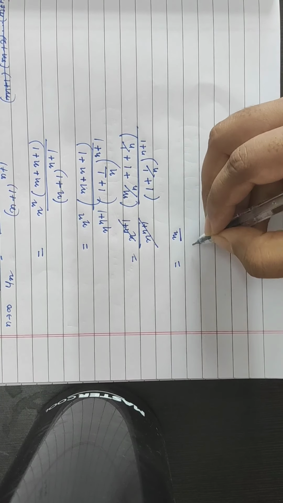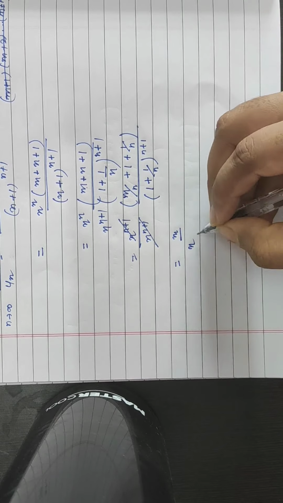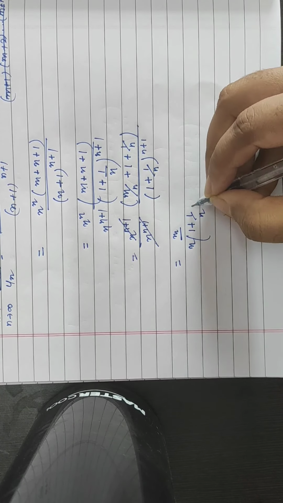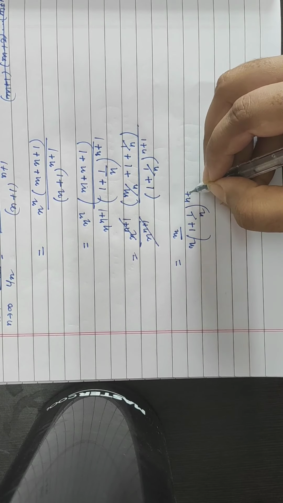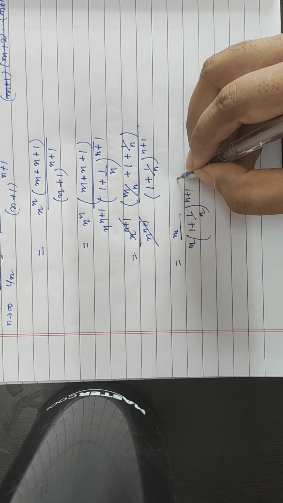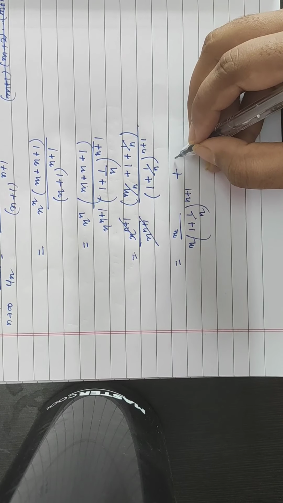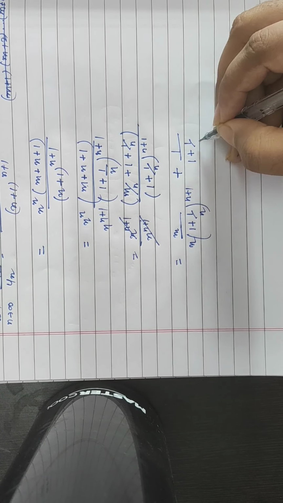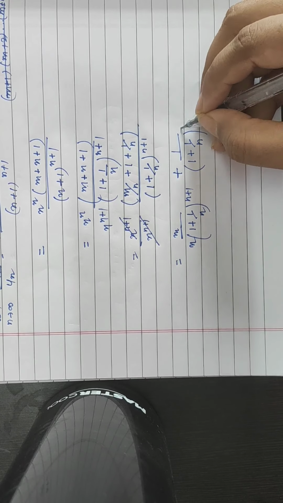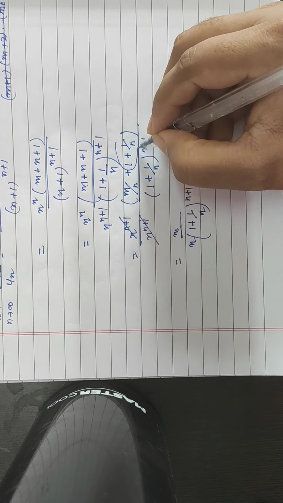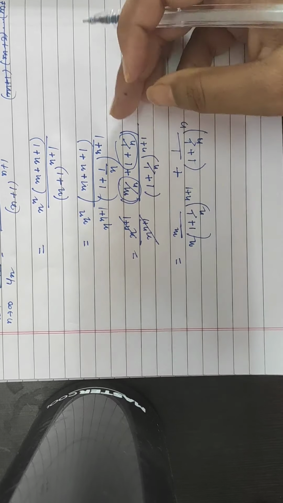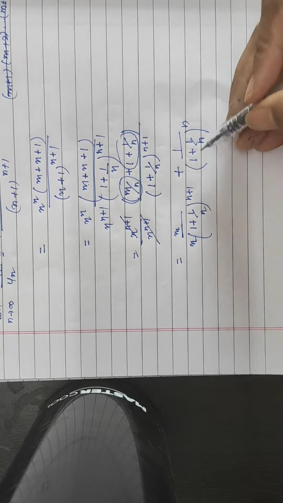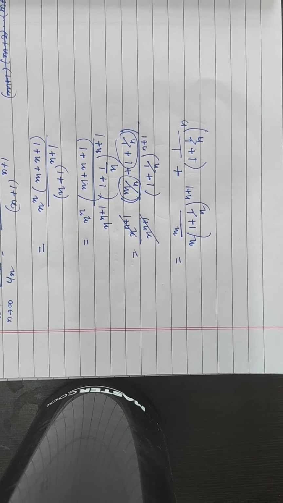So this will be n by (1 plus 1 by n) to the power n+1, plus 1 by (1 plus 1 by n) to the power n. This term is separated; what we see is that it will come down, then it will become minus 1, and we will be getting (1 plus 1 by n) to the power n.